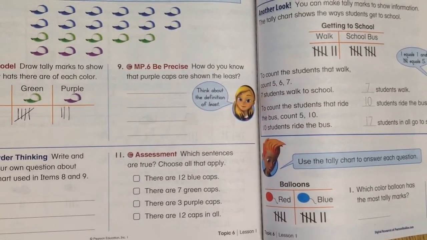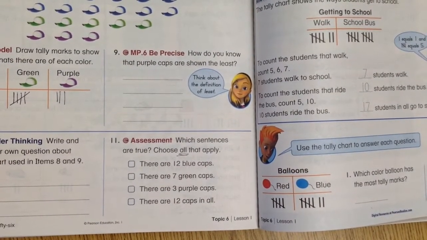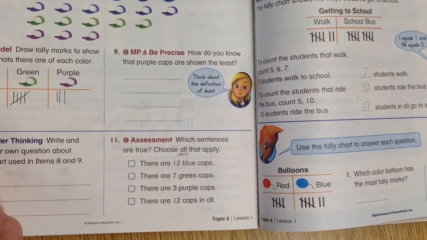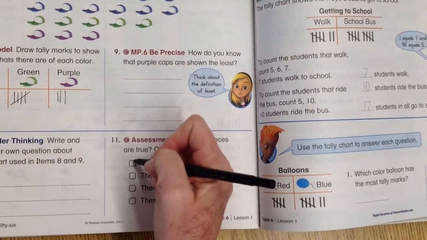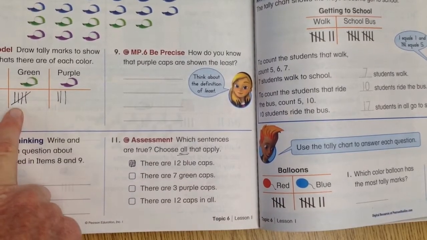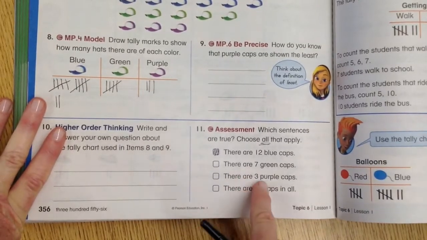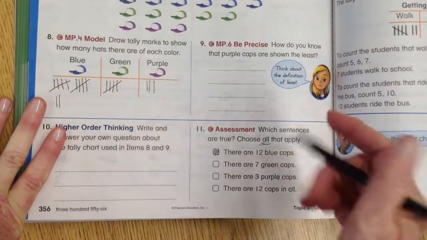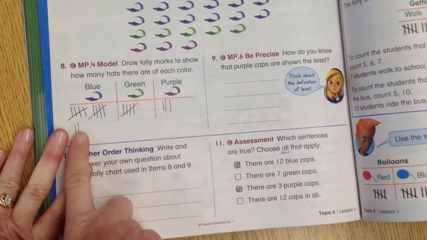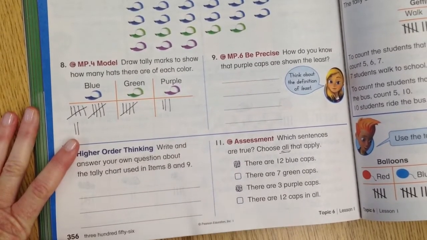Number 11, which sentences are true? Choose all that apply, so there may be more than one answer. There are 12 blue caps. Are there 12? 5, 10, 11, 12. Yes, that one is true. There are 7 green caps. Is that true? Oops, I'm sorry. No, there's only 5. There are 3 purple caps. 1, 2, 3. Yes. There are 12 caps in all. Well, if there's 12 blue, then there's got to be more than that, right? So that is not true.